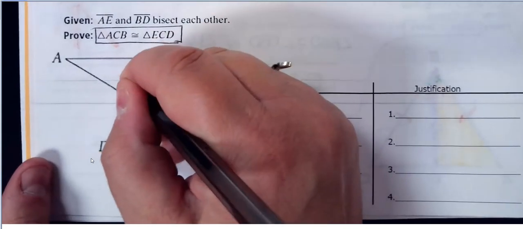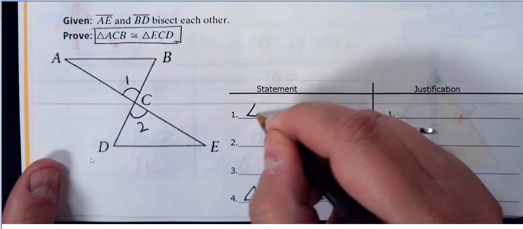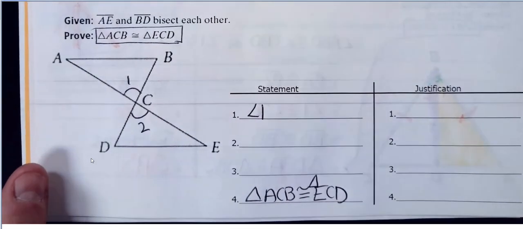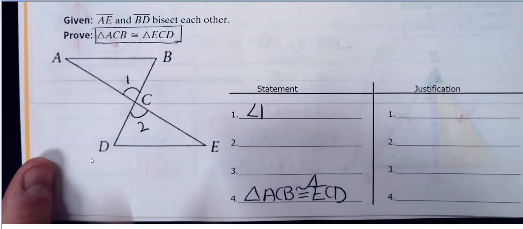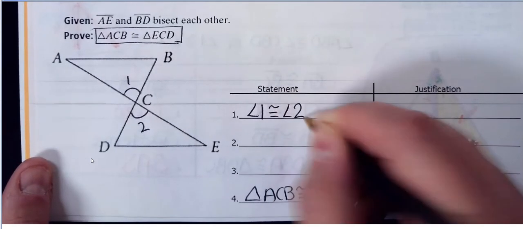I'm just going to call them 1 and 2 because I got way too many letters going on. So right there, I'm just going to start out that proof. I didn't even read the given information. I literally just saw that and I was like, okay, I know I got vertical angles. So there's a set of angles. These are vertical.